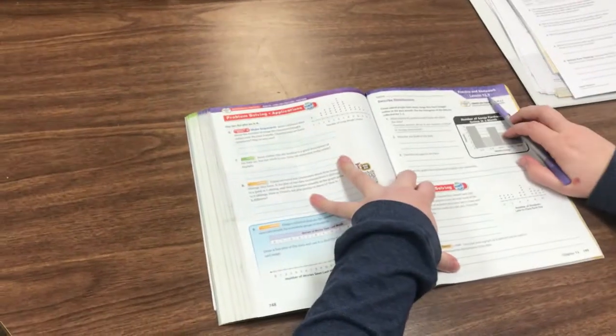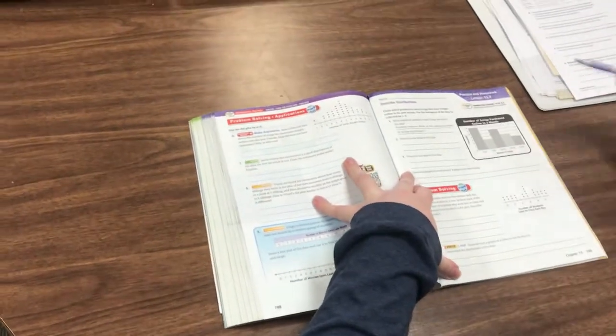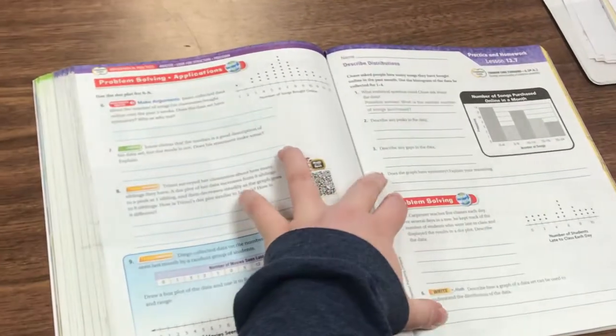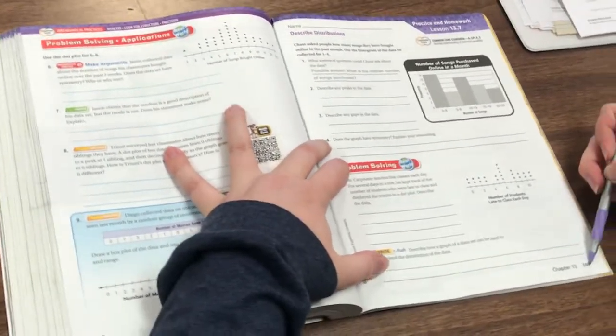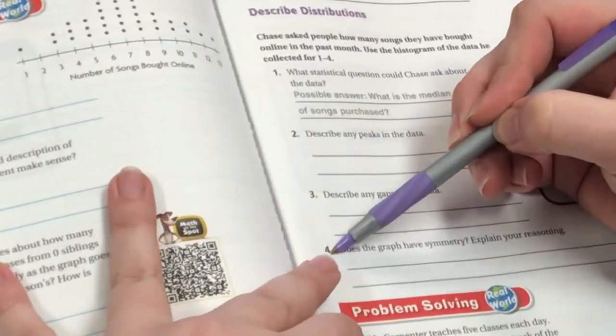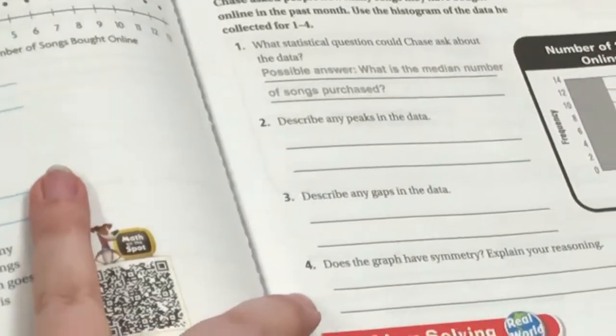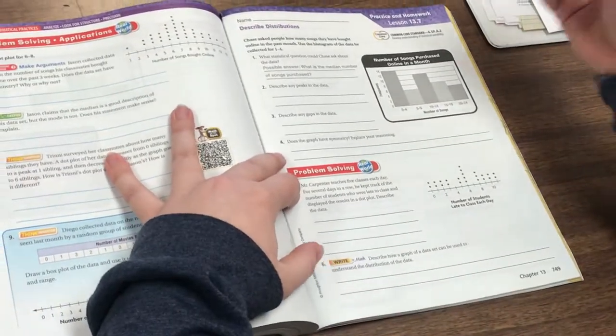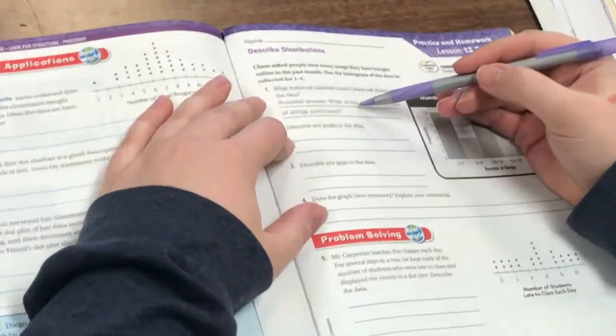All right, we are on 13.7, page 749 in your book. We're almost done. Woohoo! Okay, so we're doing 2, 3, 4, and we're going to do number 5 down here because this is very much like what you're going to be doing in your worksheet. So, I'm going to skip number 1.